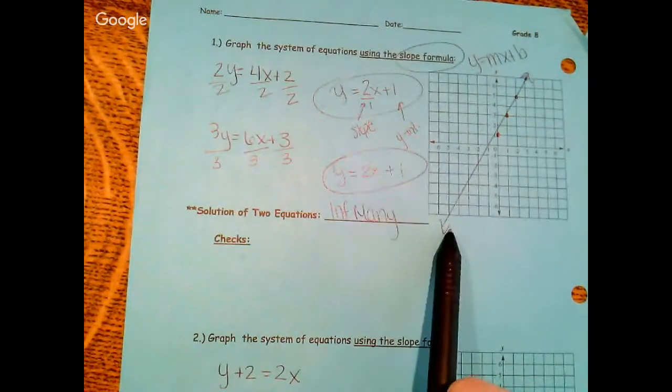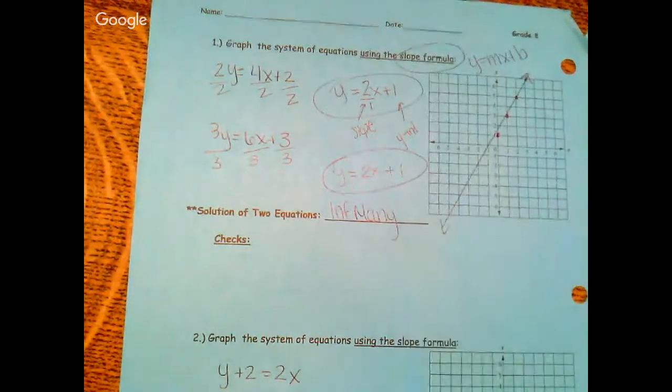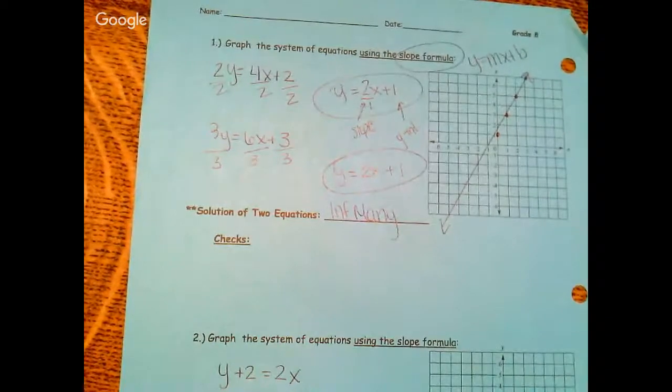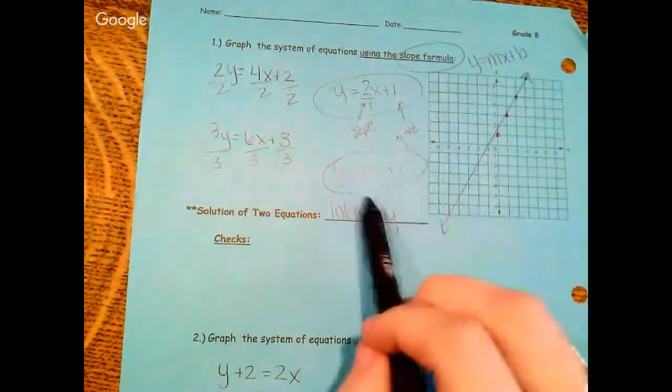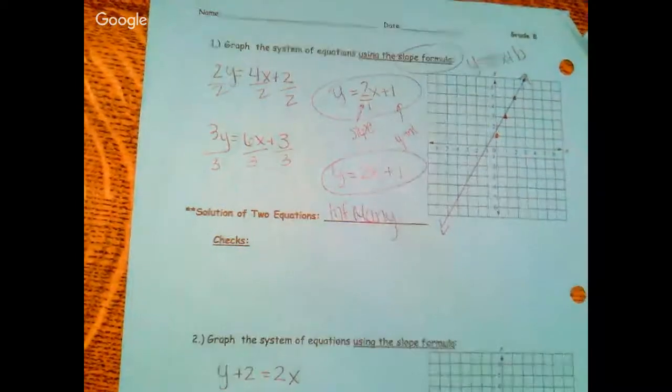Right? Do I need to graph this one? I already did, right? I don't have to graph it again. It's right there. So we have infinitely many solutions there. Notice same slope, same y-intercept. Okay? All right, let's move on to the next one.